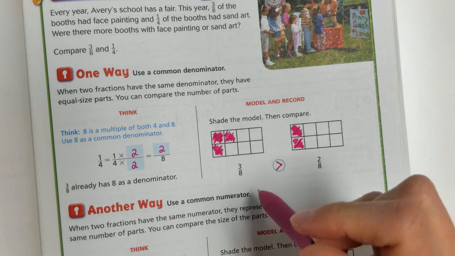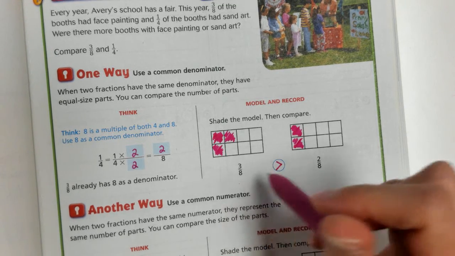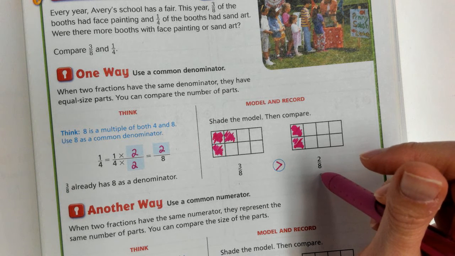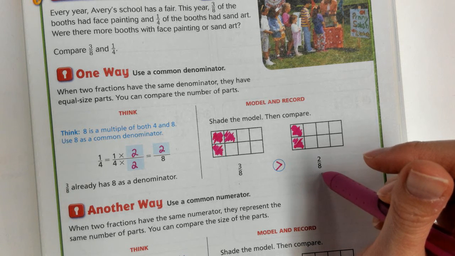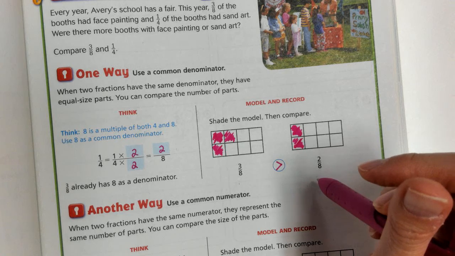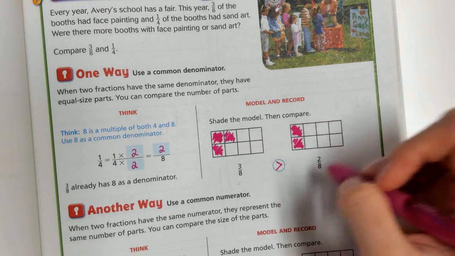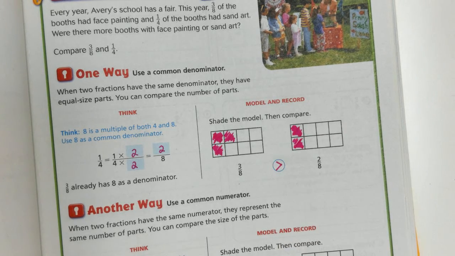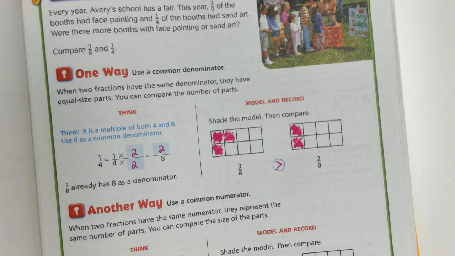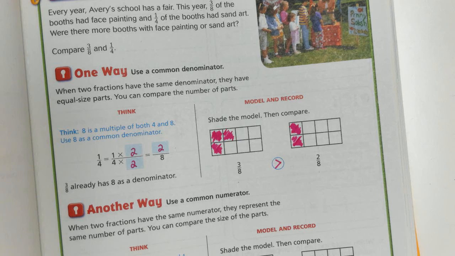So what does that mean? 3/8 is greater than 2/8, but what was the fraction? What were the original fractions we were comparing? 1/4. So 3/8 is also greater than 1/4. All right. So that's finding a common denominator. So I can find a common denominator.